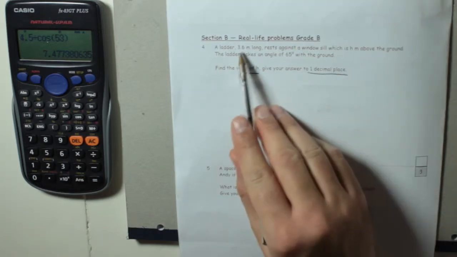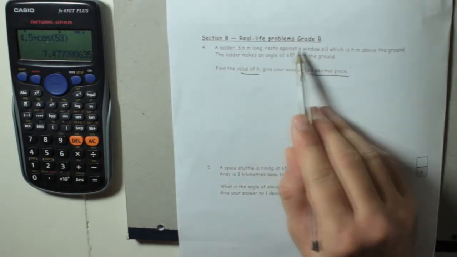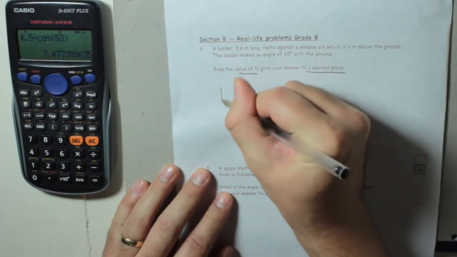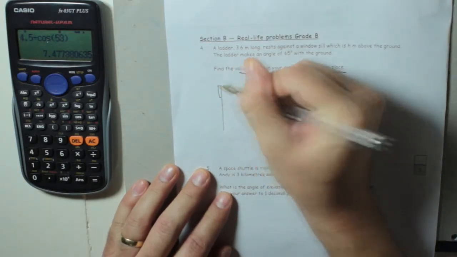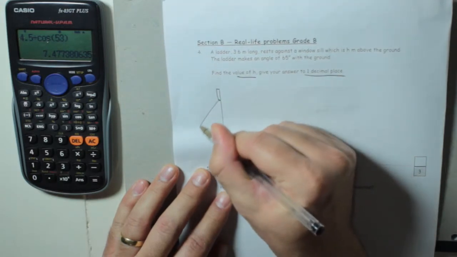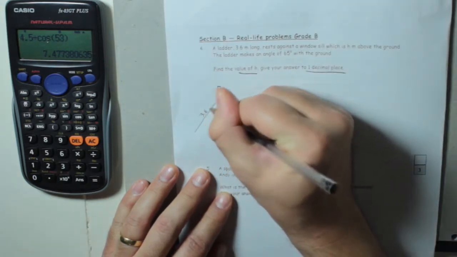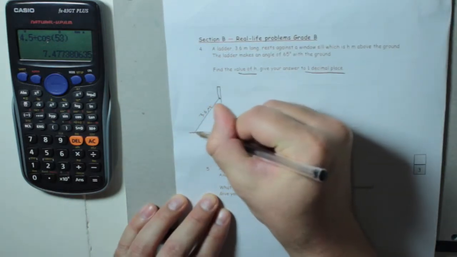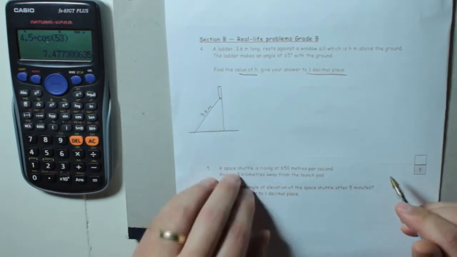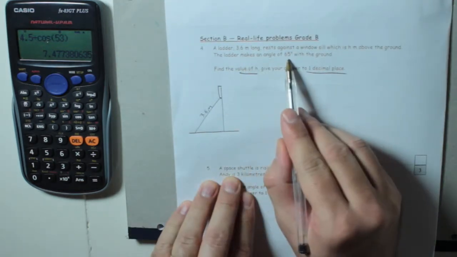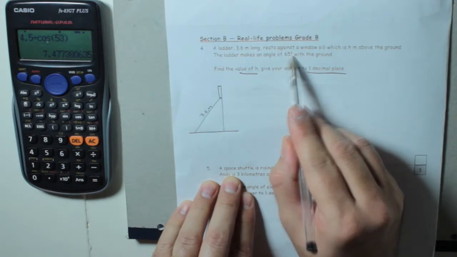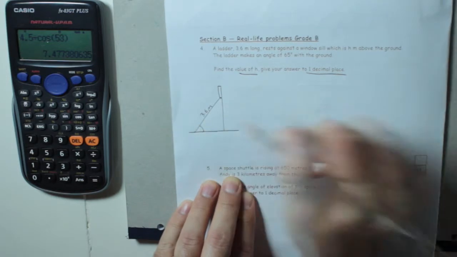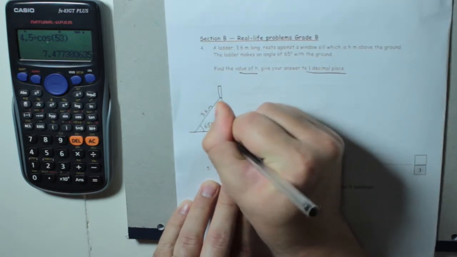So you've got a ladder 3.6 metres long resting against a windowsill. So the windowsill is on a wall. So let's say that's a wall and there's a windowsill. You've got a ladder there, 3.6 metres long. Obviously you've got the floor there. The ladder makes an angle of 65 degrees with the ground. So there's the ladder, there's the ground, so the angle here is 65 degrees.